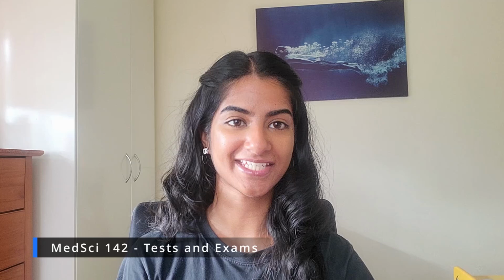Also, the MedSci labs are in Grafton, so try and maybe pick a timetable where you don't have to run from the city campus to Grafton in like 10 minutes, because that's kind of insane. Don't do that. So pick a good timetable so that you do have time to get over to the Grafton campus.